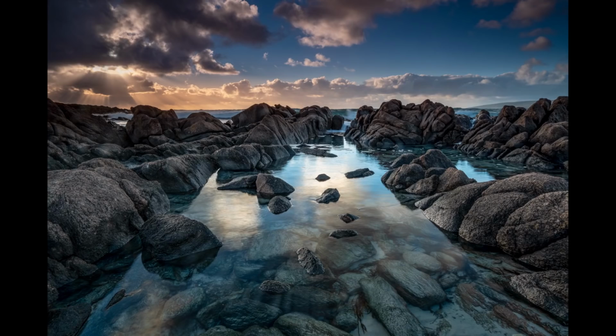If I've got a reflection off the surface of the water, the polarizer will remove that, and sometimes I want that to be part of the image. So I won't dial the polarizer in to have the maximum effect. I'll just adjust it slightly so that I can keep that reflection in the surface of the water or on wet sand, etc.